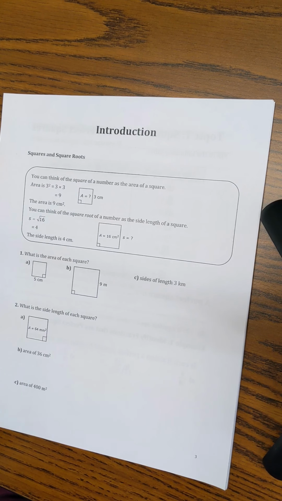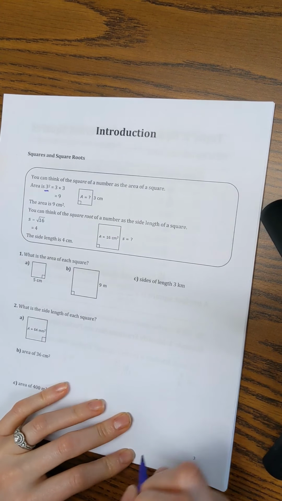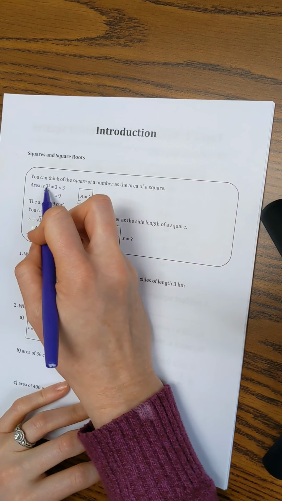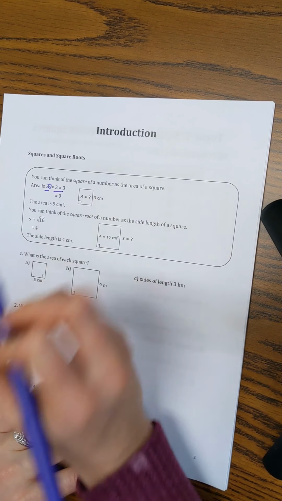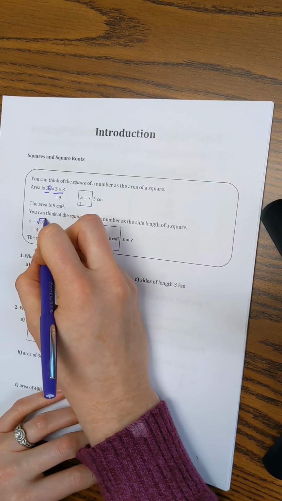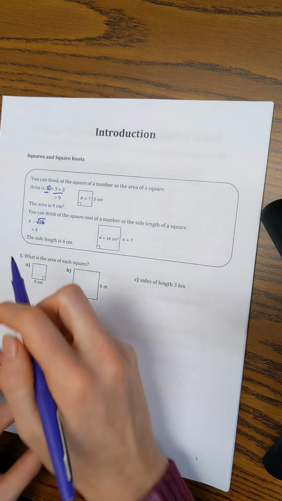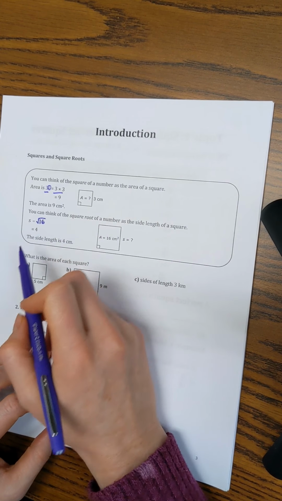So we're talking about squares and square roots, something that you should have at least started to explore in grade 8. And we're going to go a little bit further with it. So you would have seen, and we've already seen in our exponents unit, that something squared is a number times itself. And then the square root of a number is figuring out what number times itself equals that. So that's what the square root is.